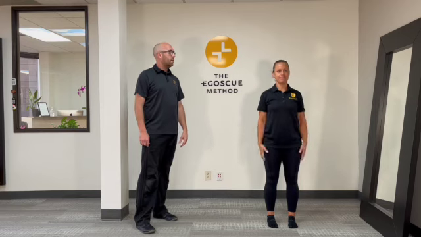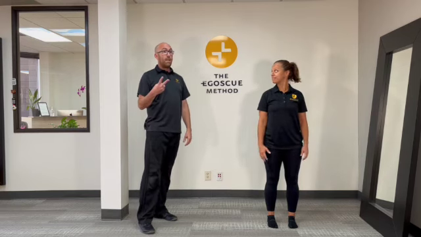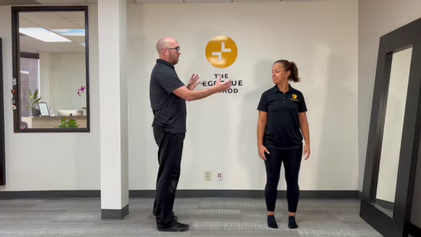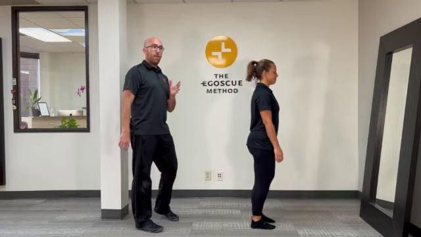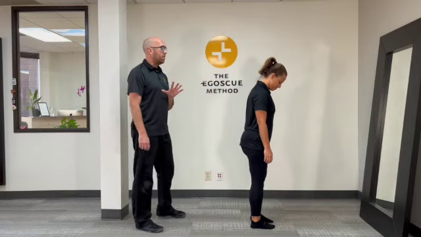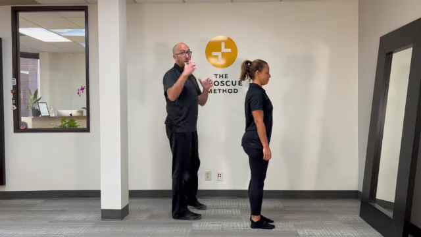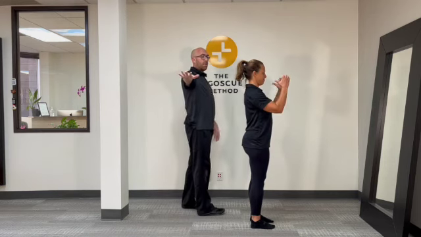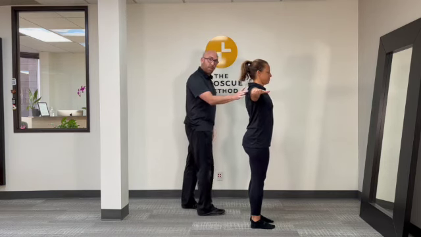All right, good. Now we're going to do a second set. For the second set, I'm going to have Marianne turn so we can see her side view, so we can talk about some of the things to also watch for when you're doing this. Same setup: golfer's grip with your hands, arms out to your sides at shoulder level. Your shoulder blades are pinched.